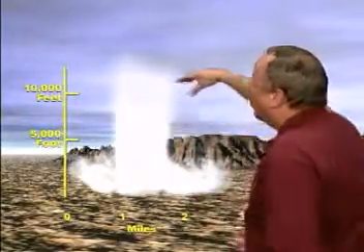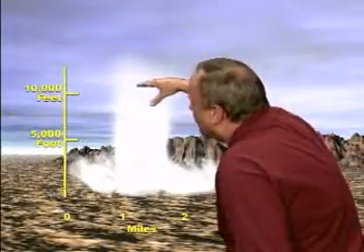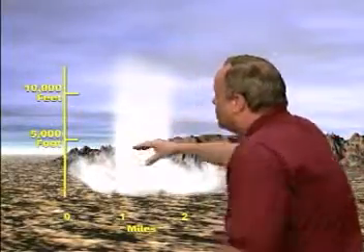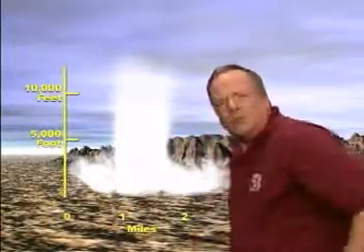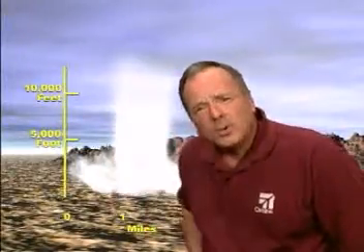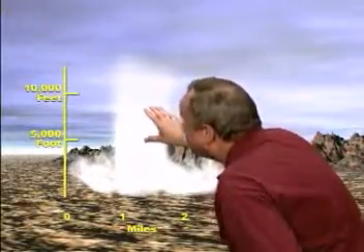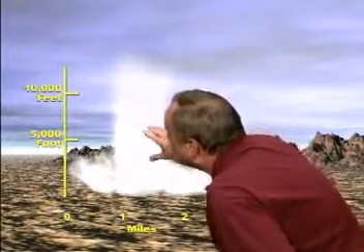Now, a microburst starts with precipitation, which tends to drag the air down with it. Then as the precipitation goes to lower, warmer levels, it begins to evaporate. Let me ask you a question. If you have sweat on your forehead and that sweat evaporates, does that heat things up or cool things down? Well, it cools things down. So when this precipitation evaporates, it cools the air.